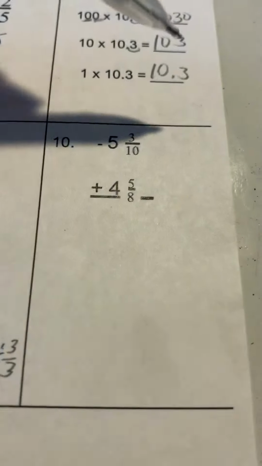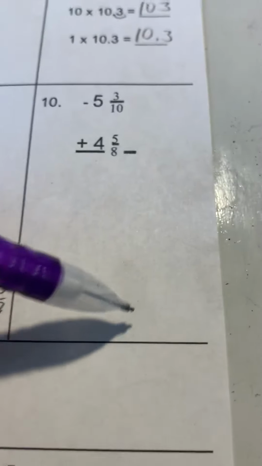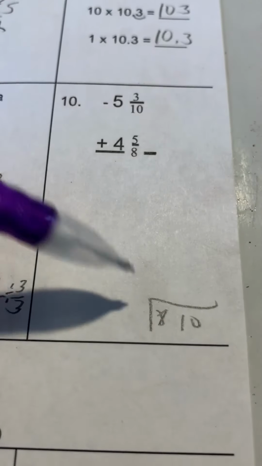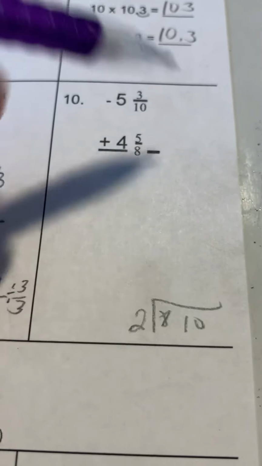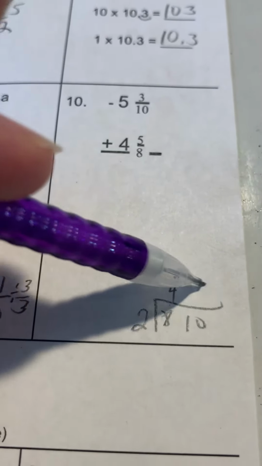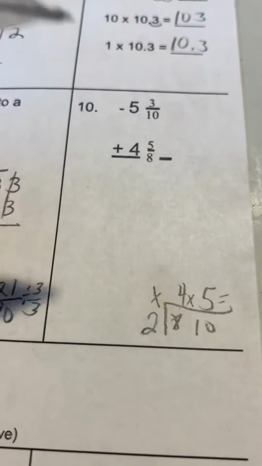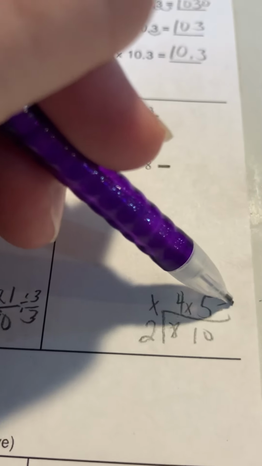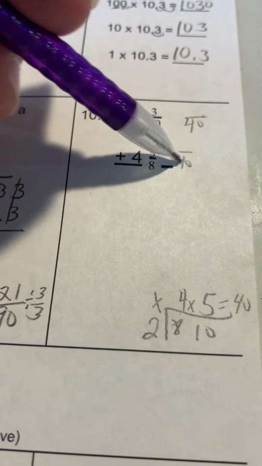This last one, you should see that you need to get common denominators. If you don't remember how to find a common denominator, you can either list out the multiples or you can just use the ladder method. What goes into both 8 and 10? 2 goes into both 8 and 10, so you divide. Keep dividing until you can't divide anymore, and then you multiply around. That'll get you your LCM, which is your LCD. So 2 times 4 times 5 is 40. So your common denominator is 40.